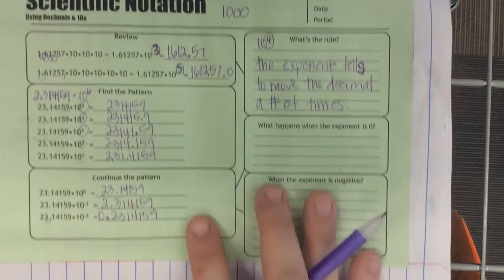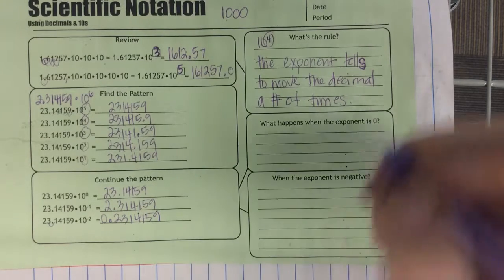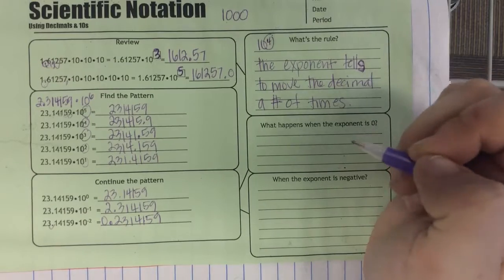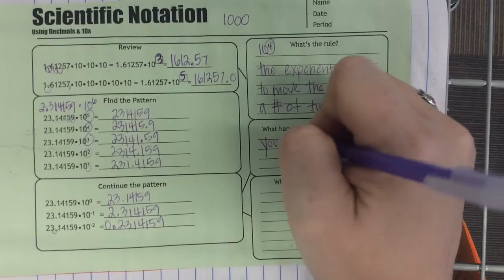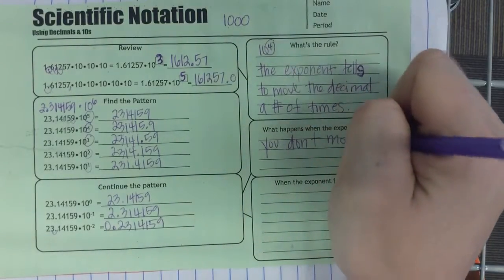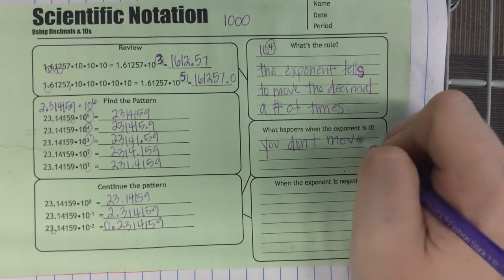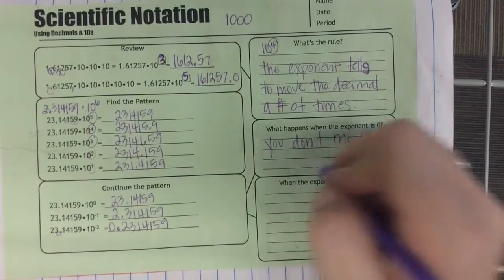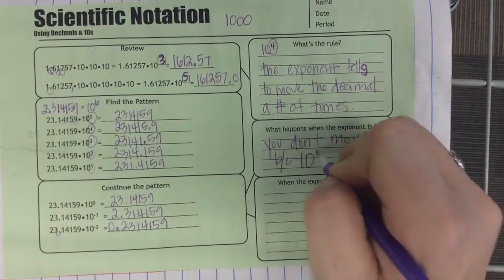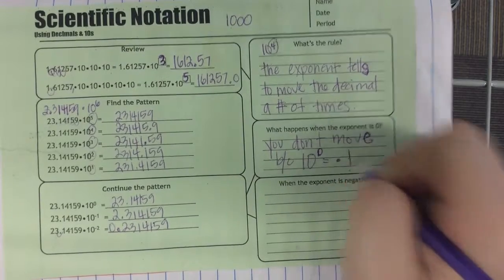What happens if it's an exponent of 0? Yeah, you don't move at all. And why don't you move? Yeah, because 10 to the 0 power is like multiplying by 1.